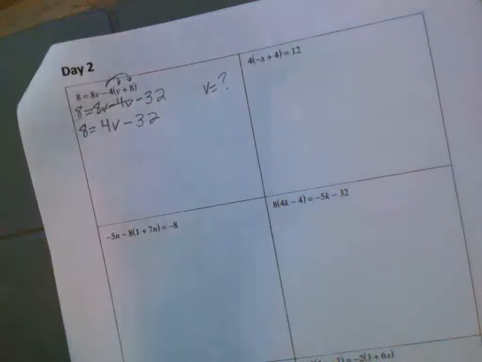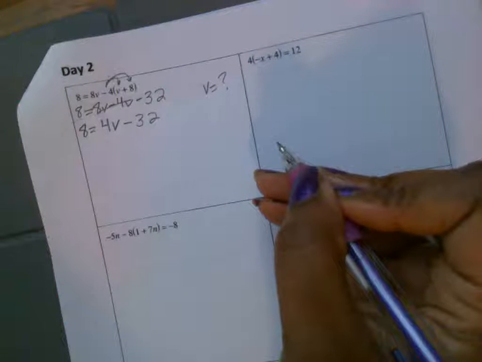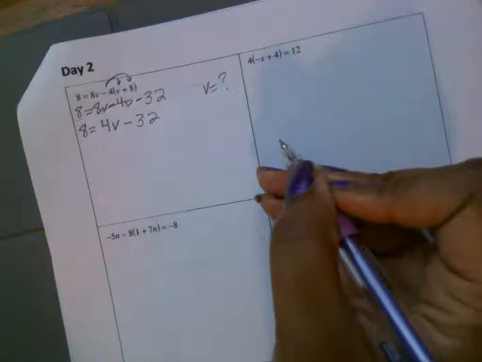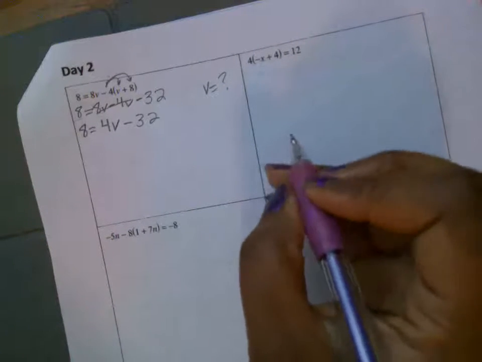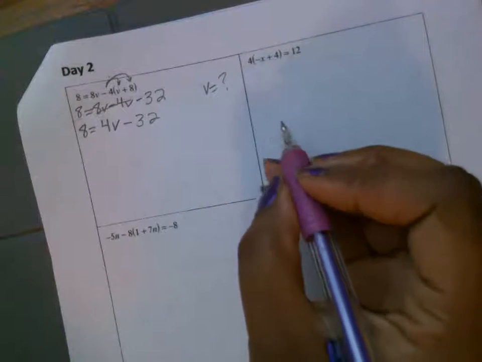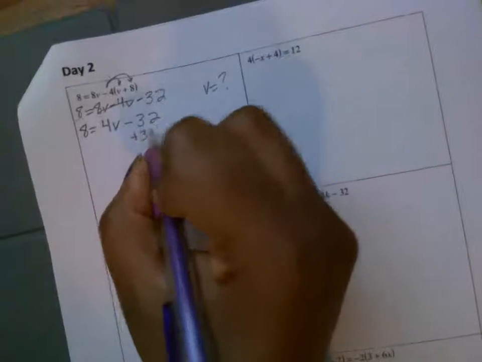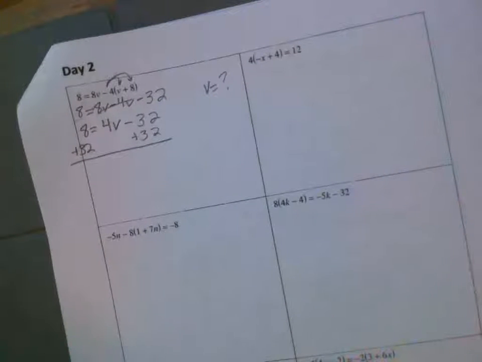So now, what am I going to get rid of first here? Am I going to get rid of the 4 that's attached by multiplication, or the -32? Which am I going to get rid of first? Anybody? Very good. How do I get rid of a -32? Anybody? Very good. We're going to add 32 to both sides. Excellent job, sweetheart.